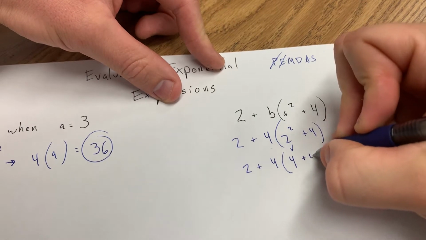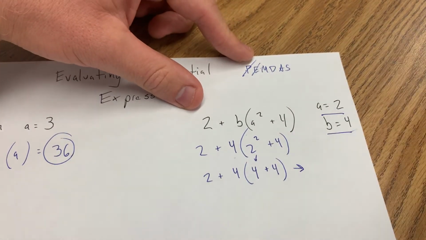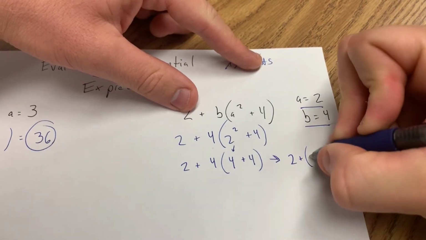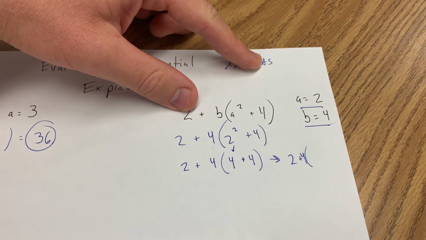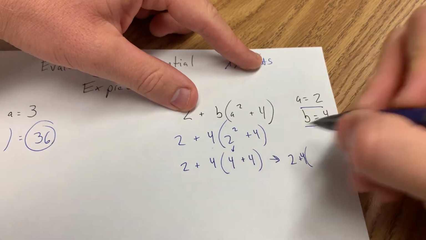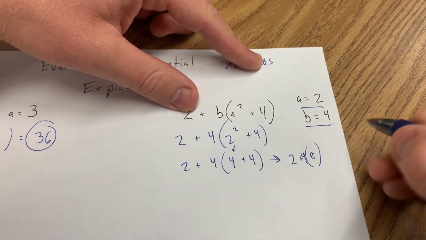Now I have to do the plus 4 as well, close the parentheses, and let's move to the side for our next step, just to save room. Now I'm going to rewrite 2 plus, and then 4 in front of the parenthesis. Sorry, I wrote that a little messy. And then now in the parentheses, we have 4 plus 4, which is 8. Now we have 2 plus 4 times 8.